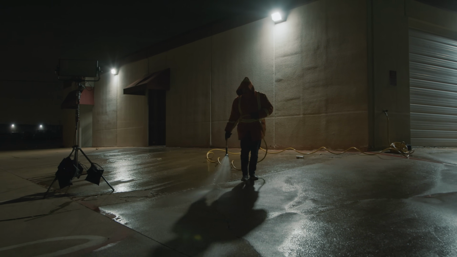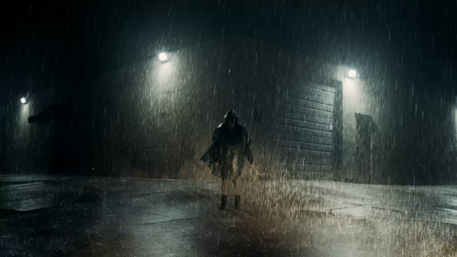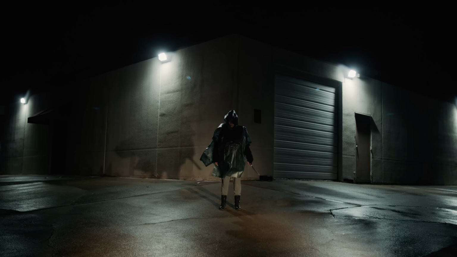Most importantly, we used the hose to wet down the ground. If the ground had been dry for this wide shot, the whole shot wouldn't have worked. Plus, when it's wet down, we're getting these nice reflections as well, so it adds to the shot in more ways than one.